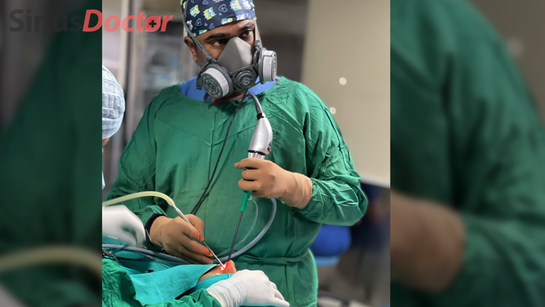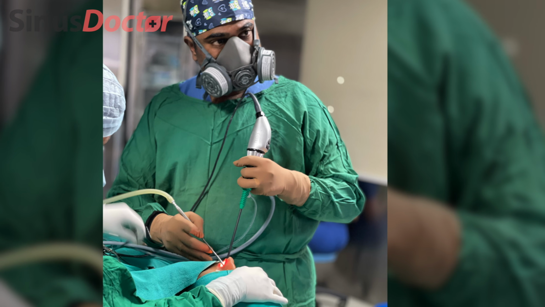But if the patient is having very troubling symptoms, he is having difficulty to sleep, he is having difficulty to perform his regular activities normally, then we would advise a surgery called septoplasty. This septoplasty takes anywhere between 1 to 2 hours. It is usually done under general anesthesia and sometimes under local anesthesia. In this surgery, we remove the deviated part of the nasal septum.